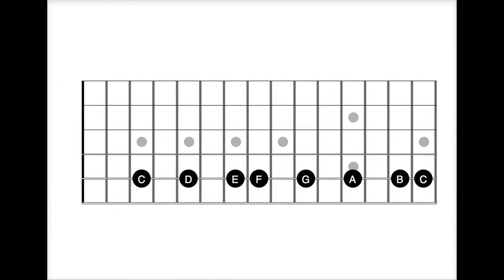For the last week, we've been speaking about the major scale, and we are now going to turn our attention to the minor scale. Before we get into plotting this out like we've been doing, I need to talk about the difference between the major scale and the minor scale.